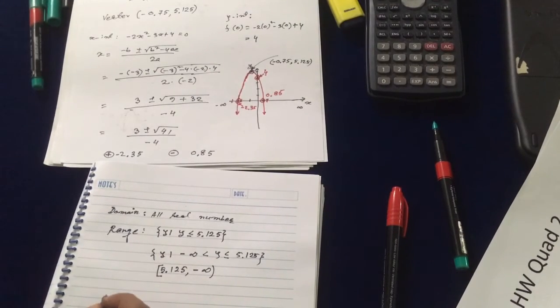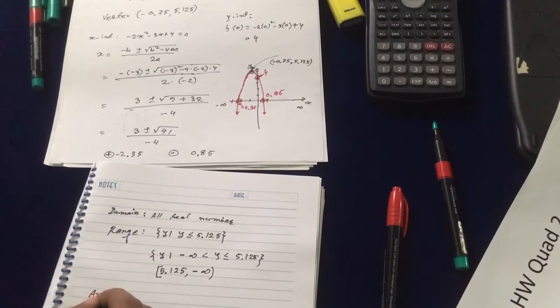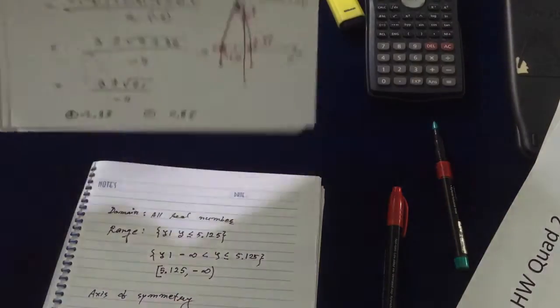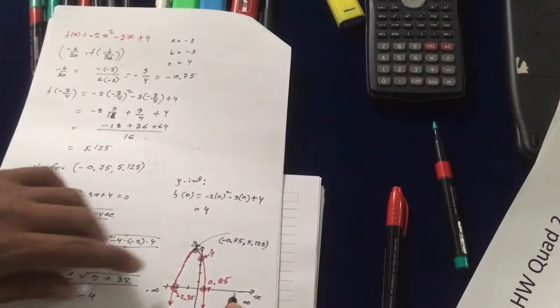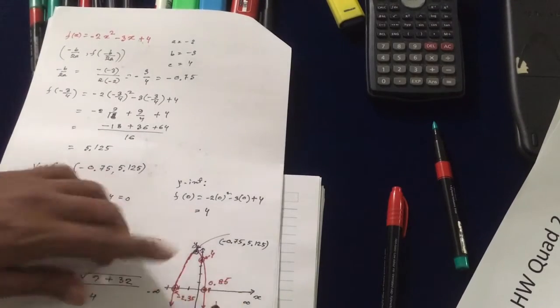Now what will be the axis of symmetry? Notice that the axis of symmetry actually comes from the x coordinate of the vertex.